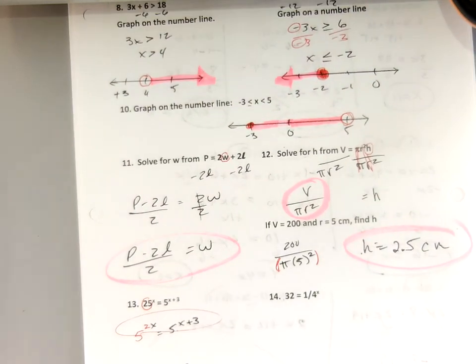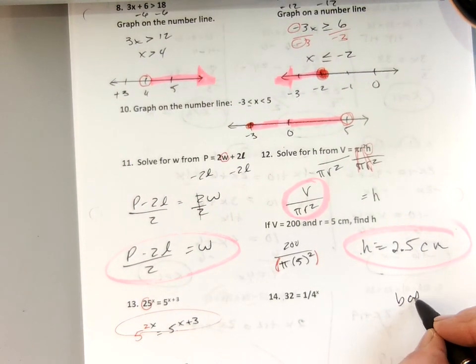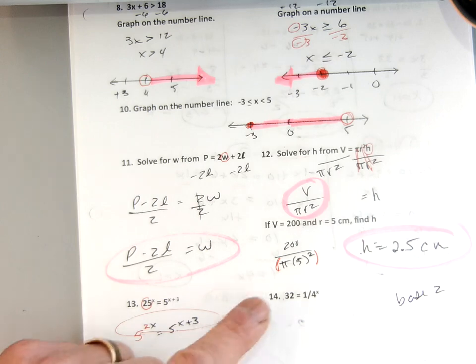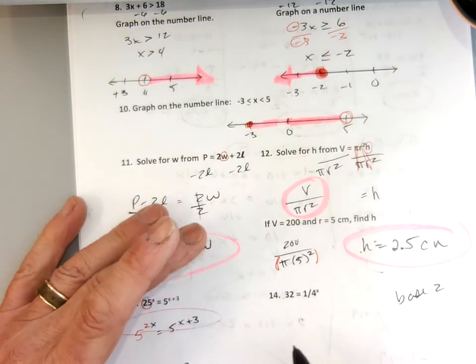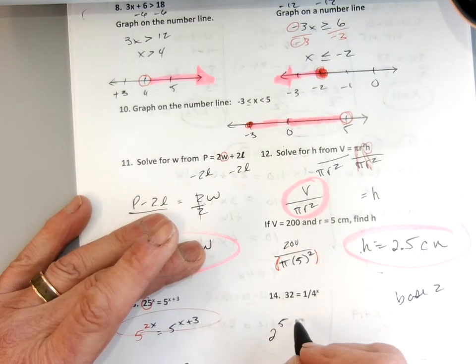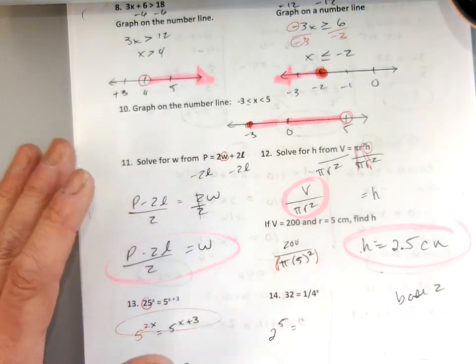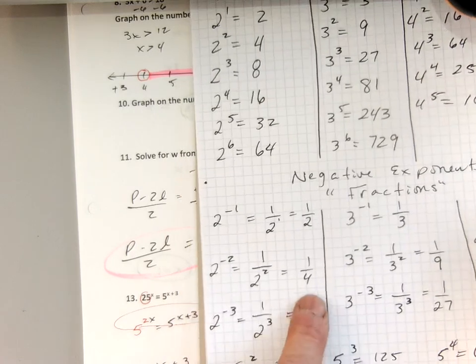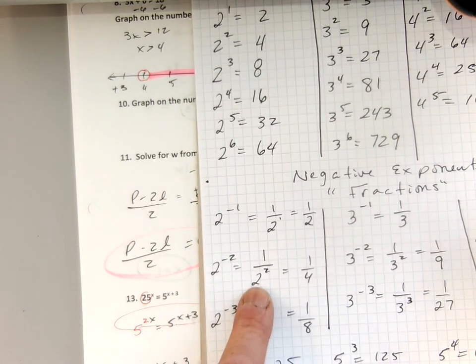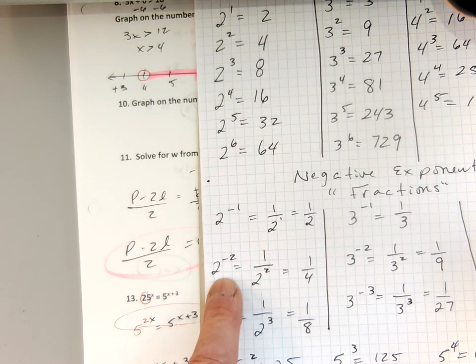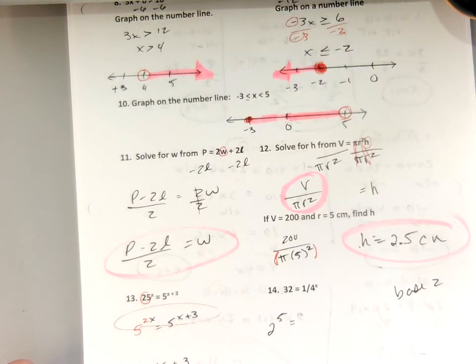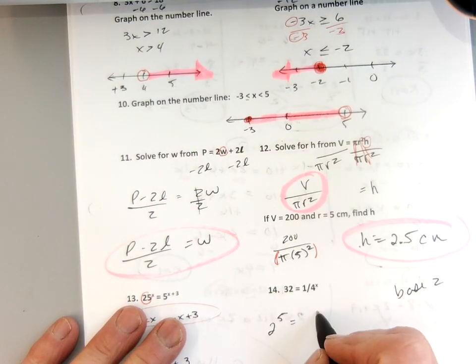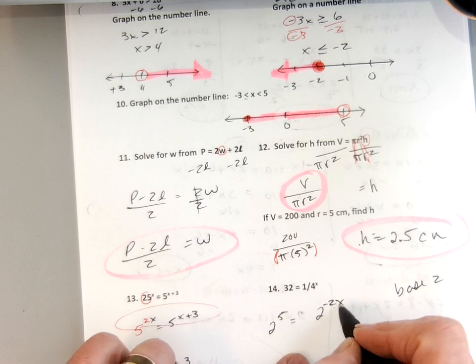14, now I need the same base. So I need really base 2, I really do. 32, if you look at your notes, 32 is 2 to the 5th. I've got a 1/4. If I look again, 1/4 is the same as 1 over 2 squared, which is 2 to the negative 2. So I'm going to change 1/4 into that. So change 1/4 into 2 to the negative 2, but don't forget your x.